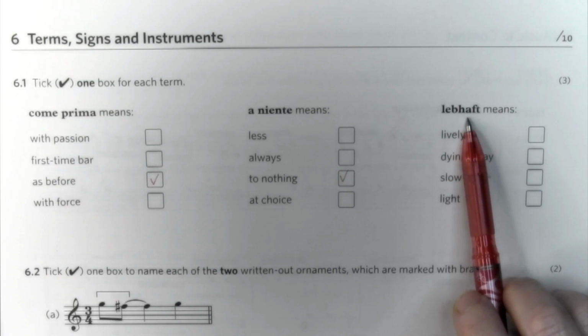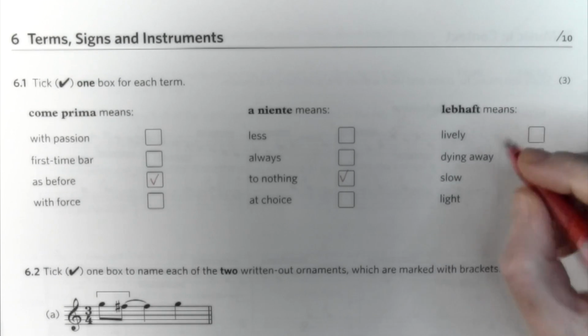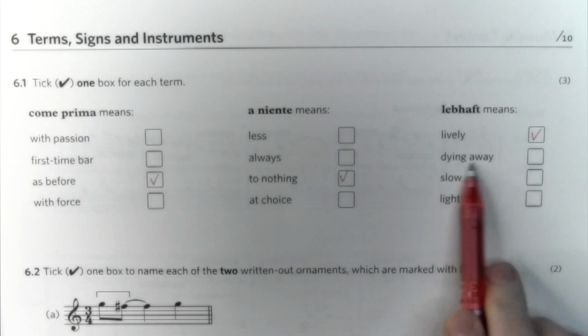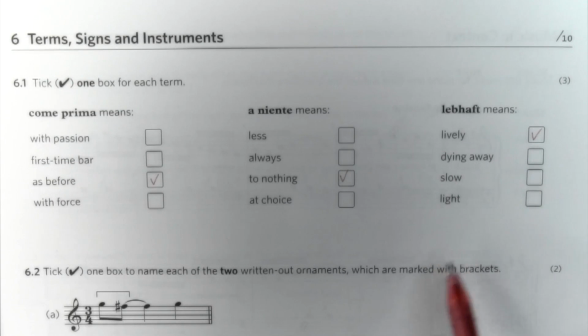Lebhaft is a German word for lively. Definitely not dying away, not slow, not light, but actually the other way around. Okay, and this is done, guys. There's not very much to say about these things. You only need to remember them.